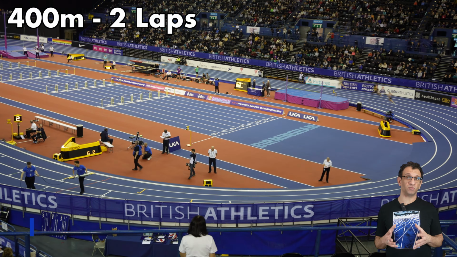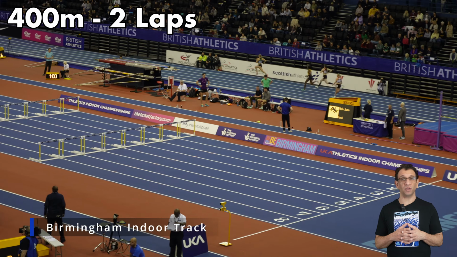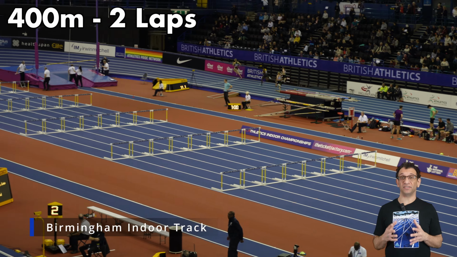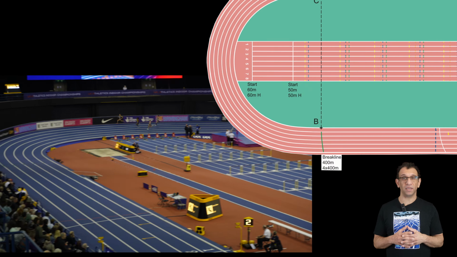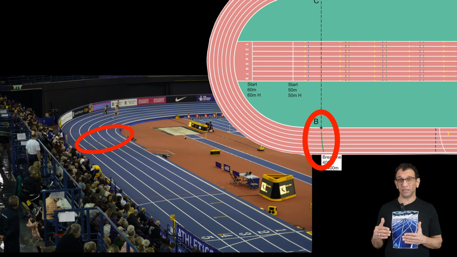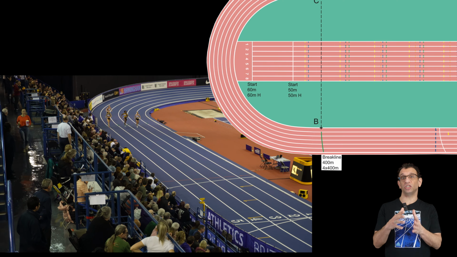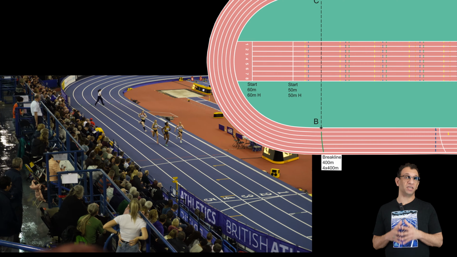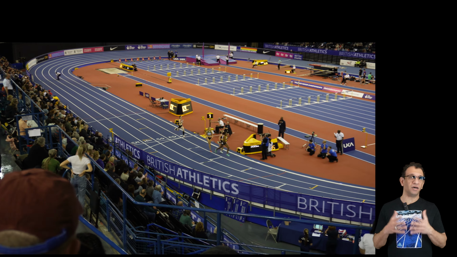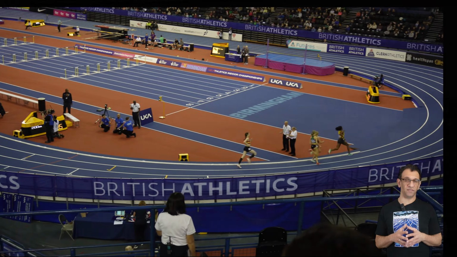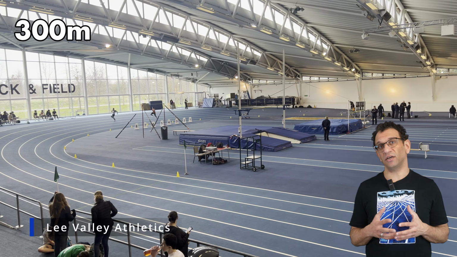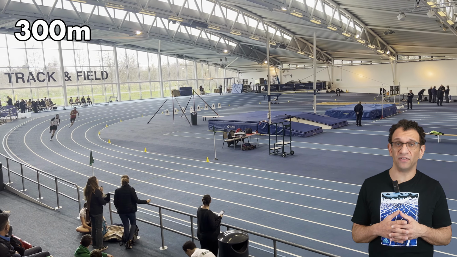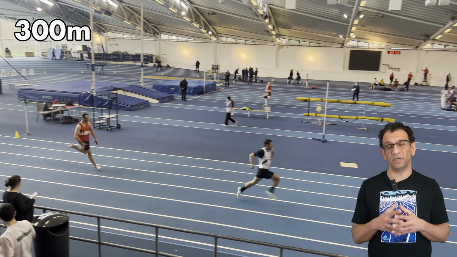Then the 400 metres, which is 2 laps of the indoor track, where the first lap is covered in the lane that you're assigned until you reach the braking line. And when the athletes reach the braking line, they all then slowly merge into lane 1, where they cover the second lap in lane 1, unless they're trying to overtake someone ahead of them. We also have, to a lesser extent, the 300 metres, which is, as I said before, run by masters athletes like myself, or younger athletes, or in open competitions.